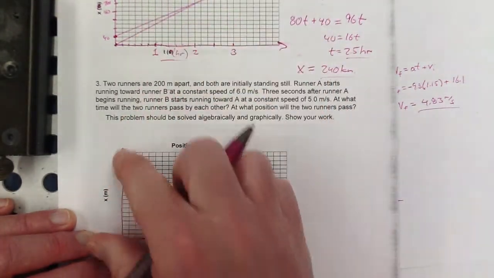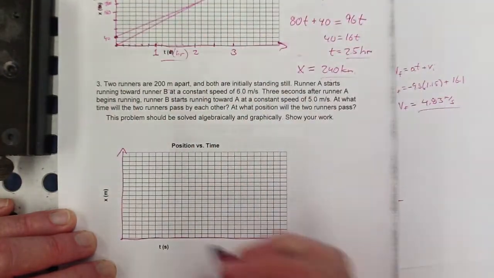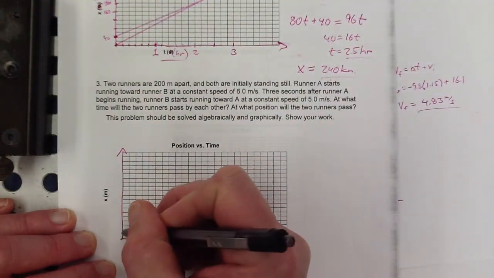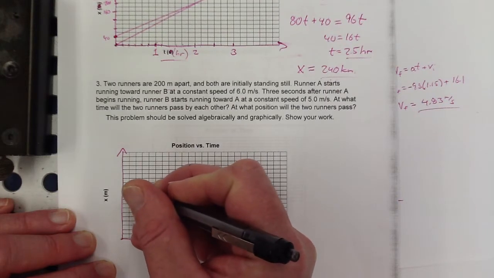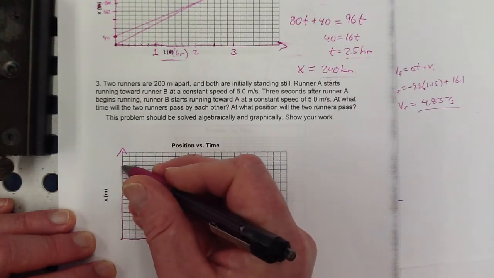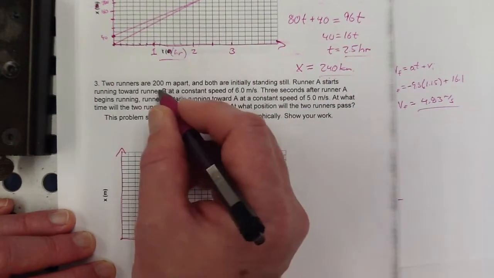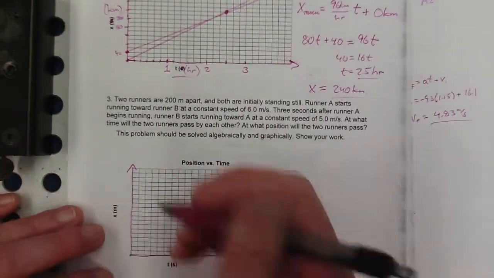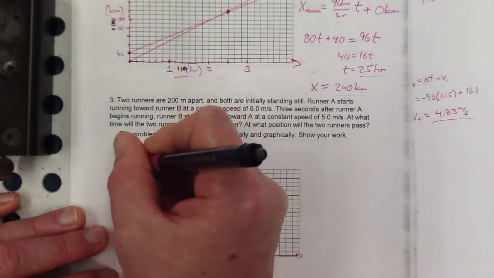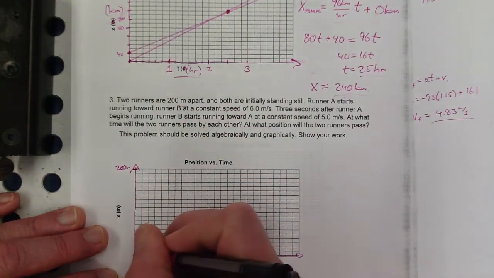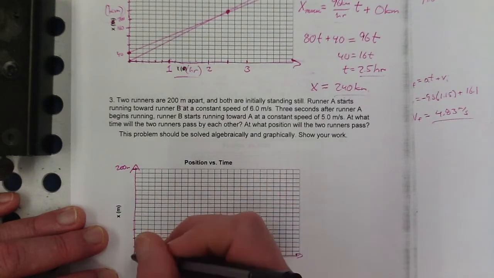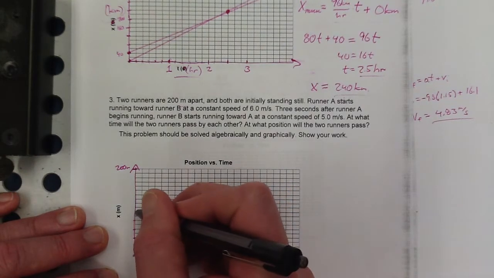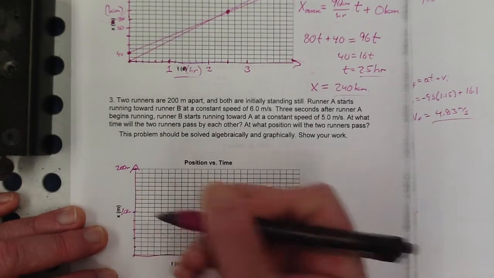And if this looks like a copy of the same blank graph here, so I think this is 20 high. So 1, 2, 3, 4, 5, 6, 7, 8, 9, 10, 11, 12, 13, 14, 15, 16, 17, 18, 19, 20. So if they're 200 meters apart at the start, I'm going to call that 200 meters, and then I'll be scaling by tens. 1, 2, 3, 4. So that'd be 100 meters right there.